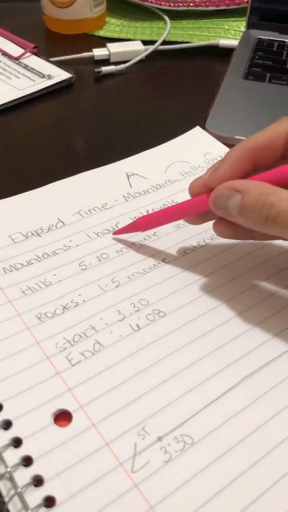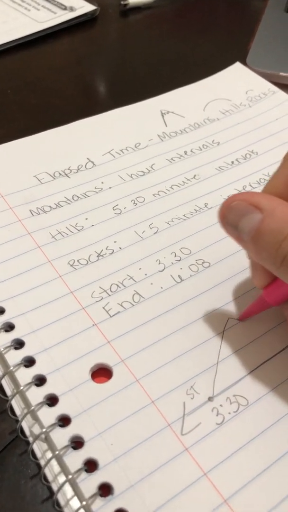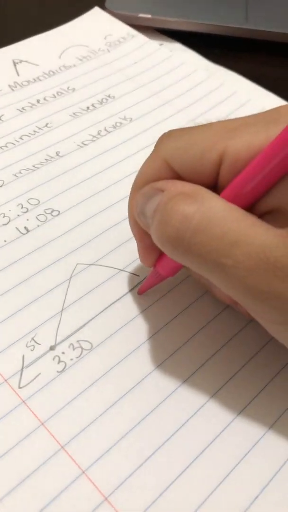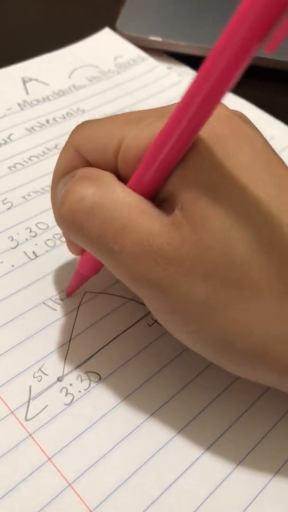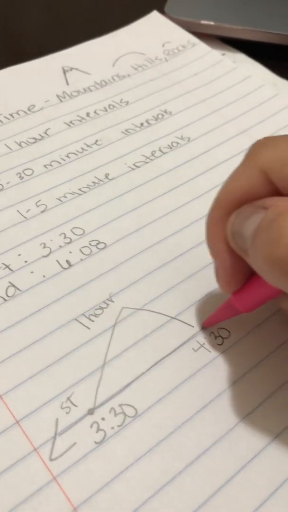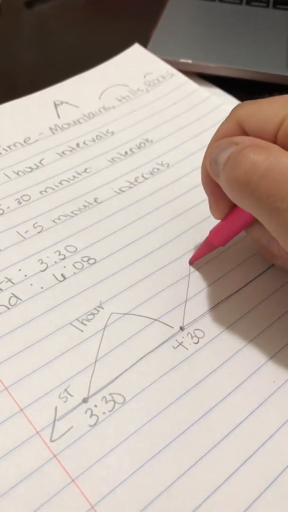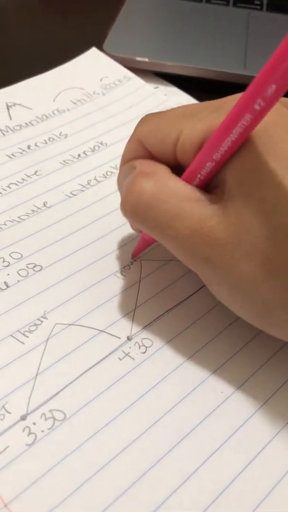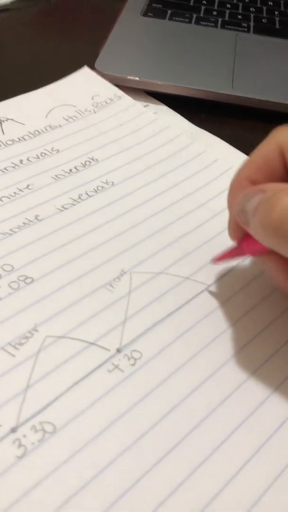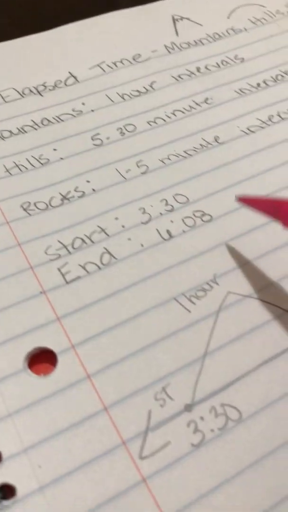So here we can use intervals. Let's go an hour ahead. We'll make a mountain, so 1 hour, and we're gonna be at 4:30, right? Make sure you label this. So 1 hour. Let's do another one because we can go another hour without going past 6 o'clock. So we can do another mountain. So another hour. And now we are at 5:30. So we're getting closer to that 6:08 end time.